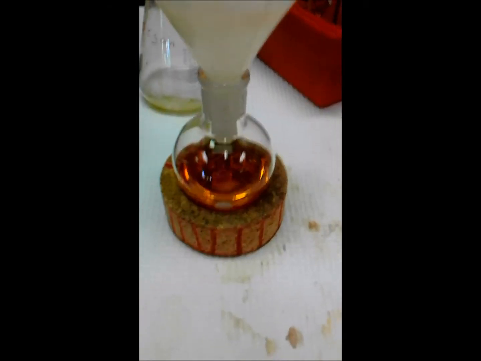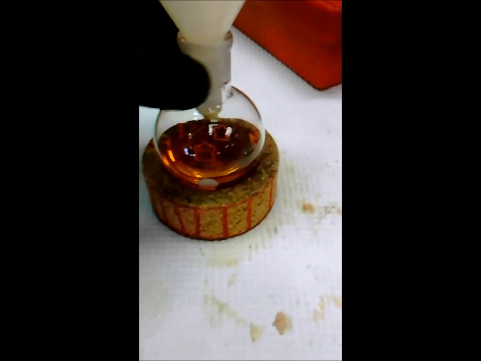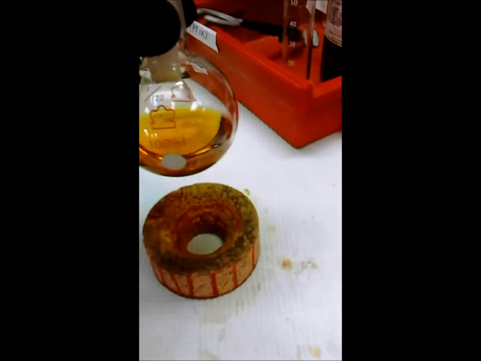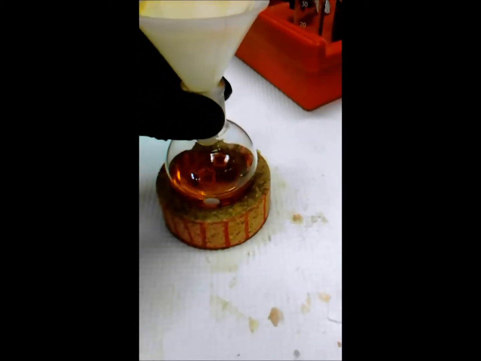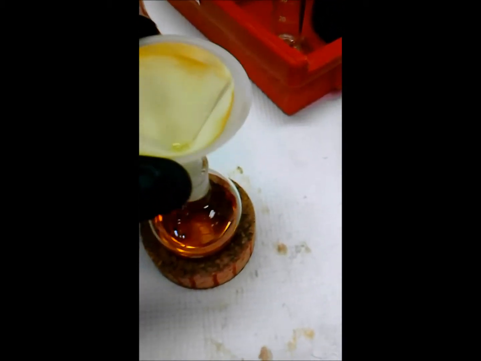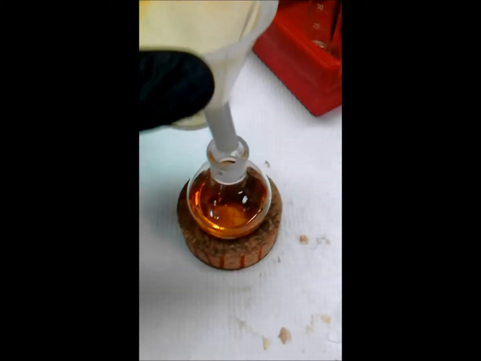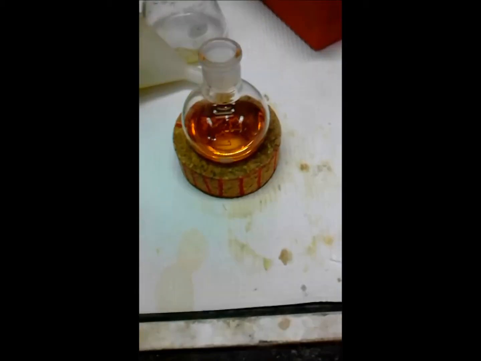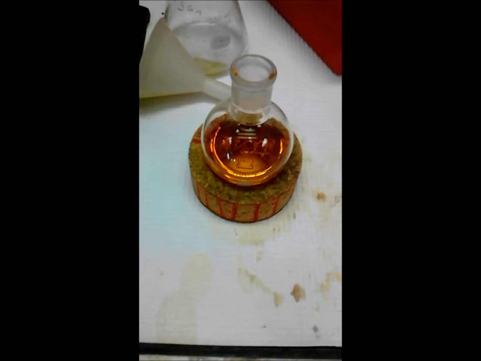Alright, so the sample's been dried. It's a nice clear orange color, pretty much. Probably going to take a sample and spot it quickly on a TLC plate. Yeah, that's pretty much done. And then we're going to write it up and hopefully get our recovered product.